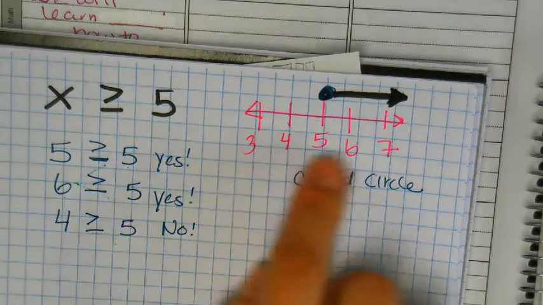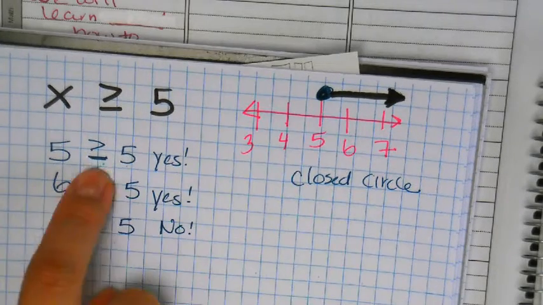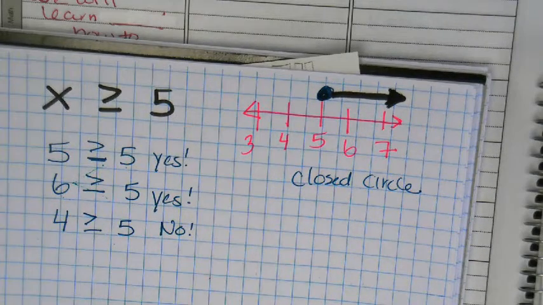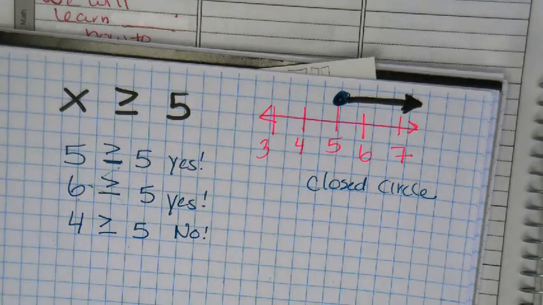Where do you shade when it's equal to? It's a closed circle. The closed circle means the equal to part, because that means that number can be used and you'll get a yes. When it's an open circle, it's just like a home, but it doesn't really belong.